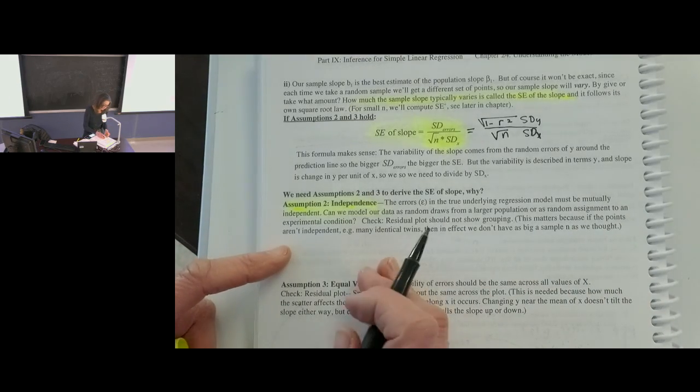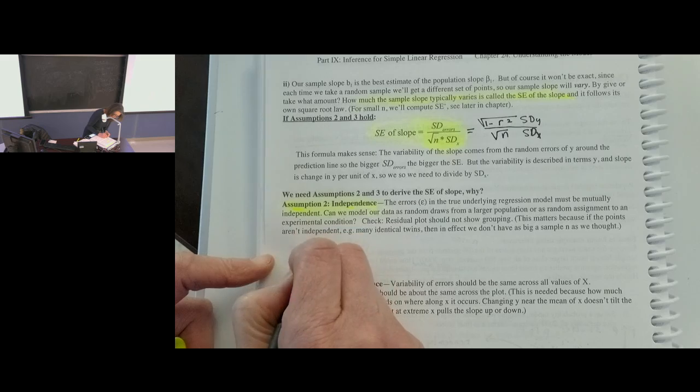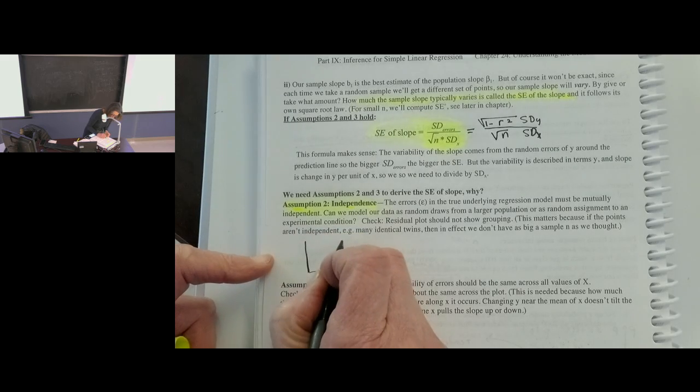So, okay, here's the ideal plot, this elliptical shaped plot, like this.